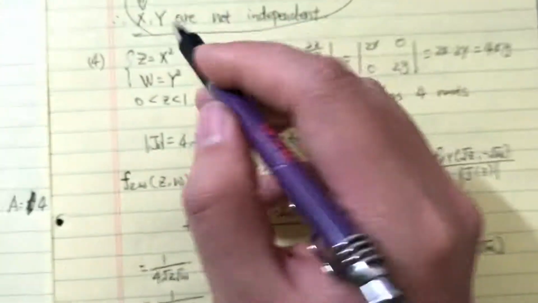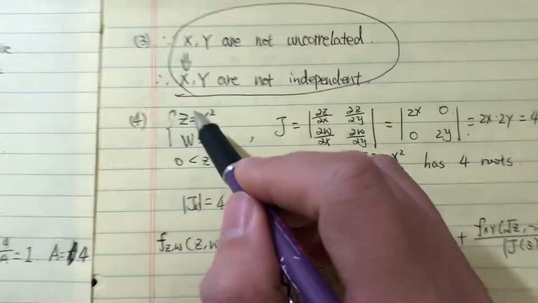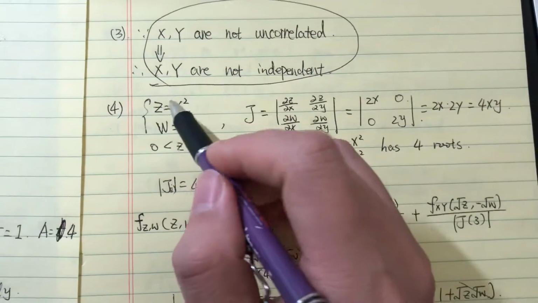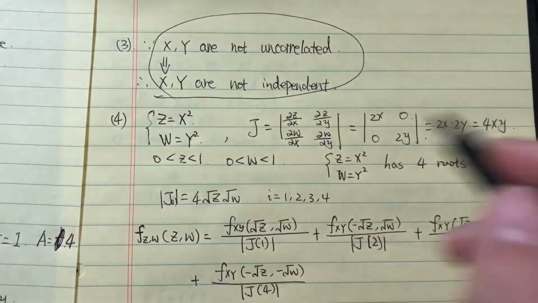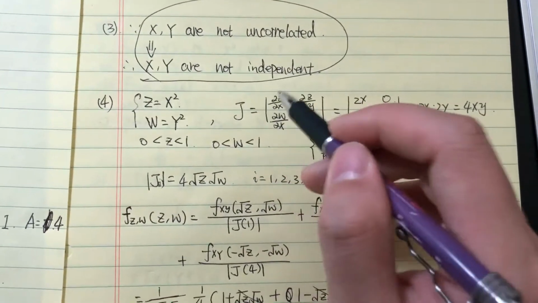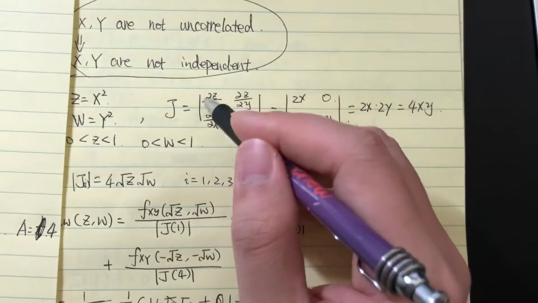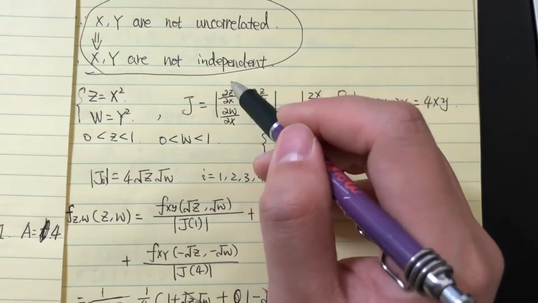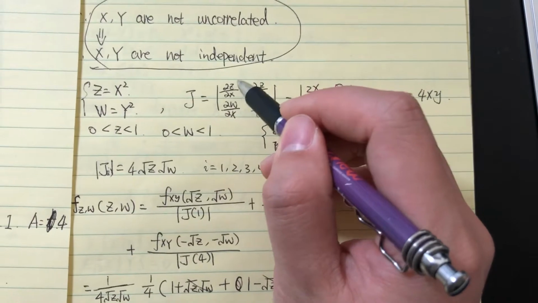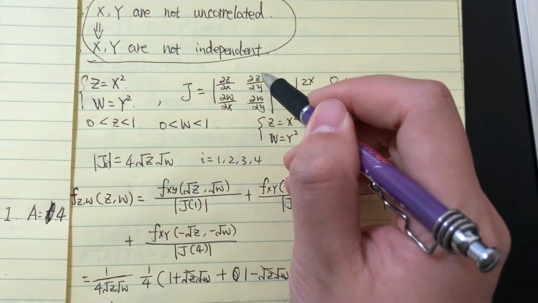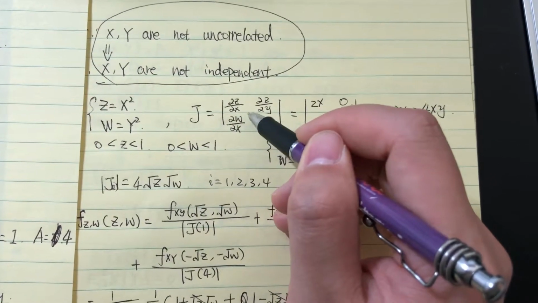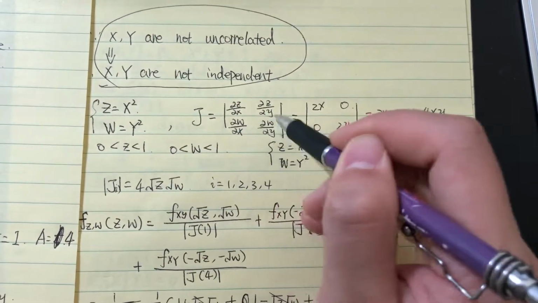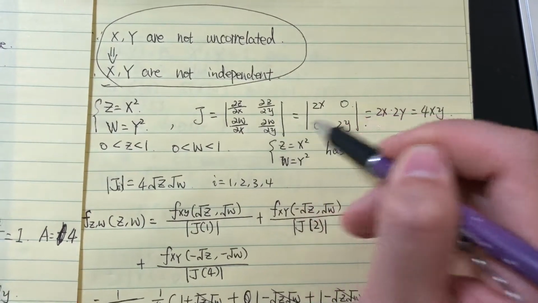So we can write that the joint density function of Z is equal to X squared, and W is equal to Y squared. So J is equal to the absolute value of the matrix: differentiate Z by dx and Z by dy, and differentiate W by dx and W by dy.